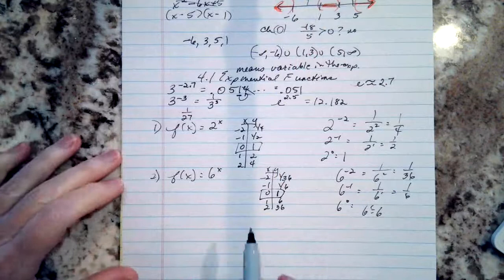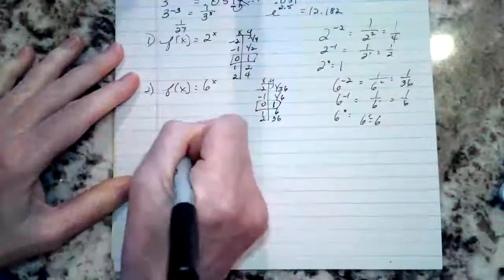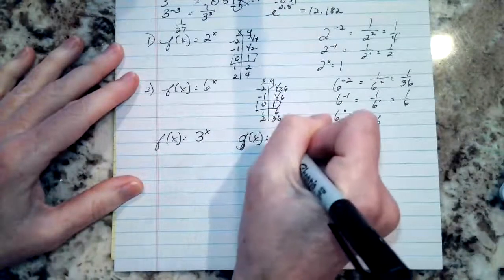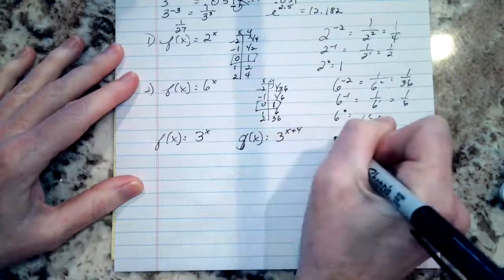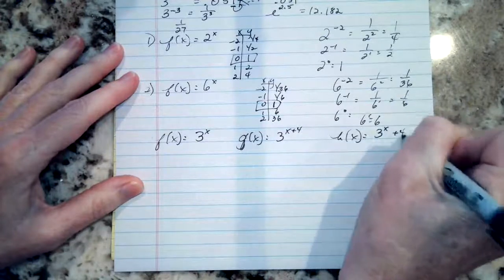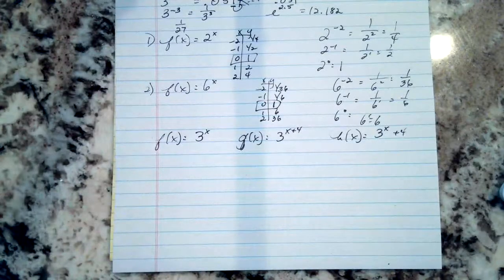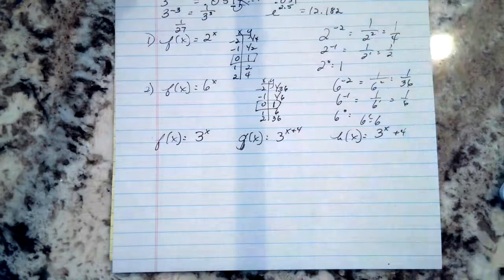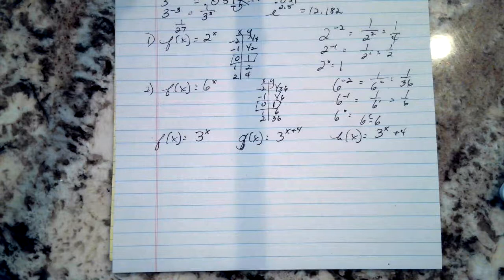Okay. Let's see. Let's look at f of x is 3 to the x power. Let's look at g of x is 3 to the x plus 4. And let's look at h of x is 3 to the x plus 4. Let's do those transformations on this. Okay, we're going to start fresh. Clean this guy off. I love this board. It's so handy.